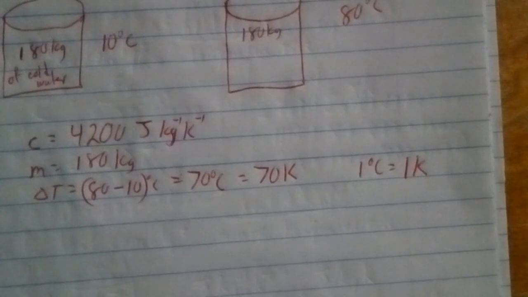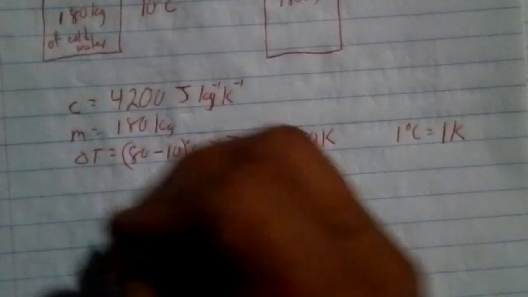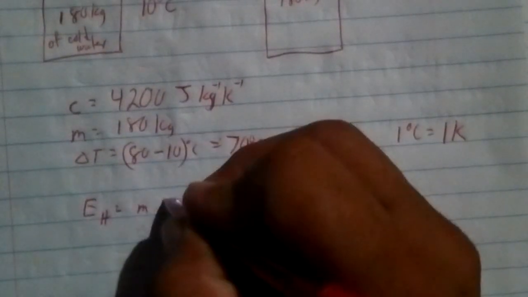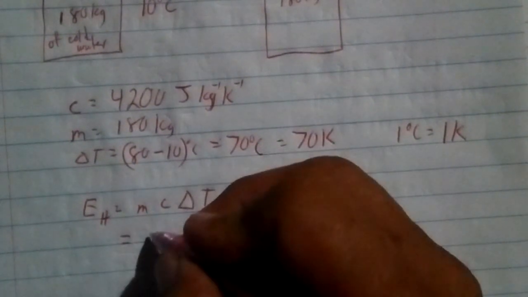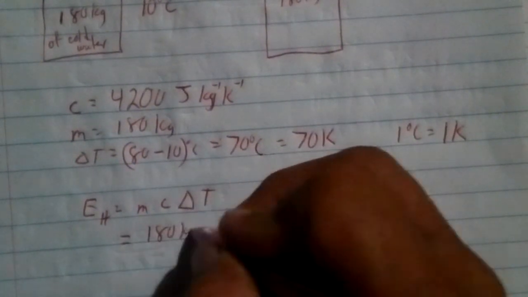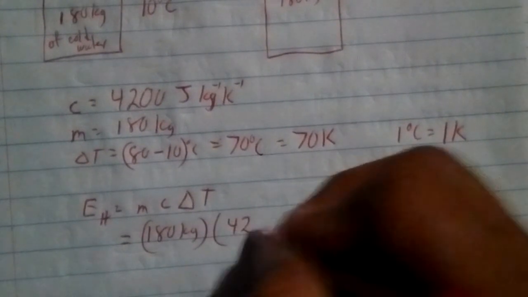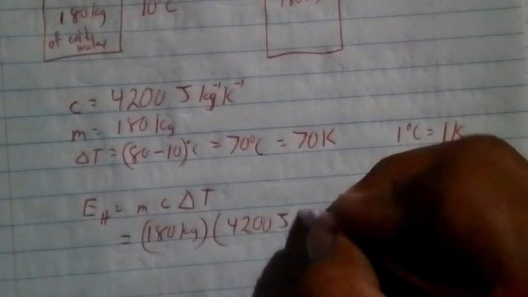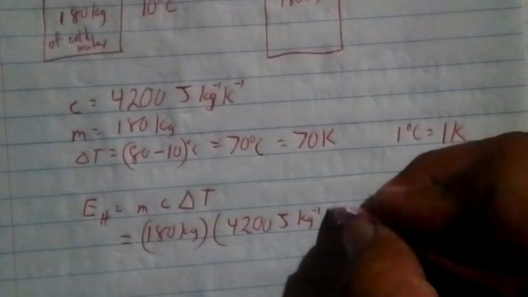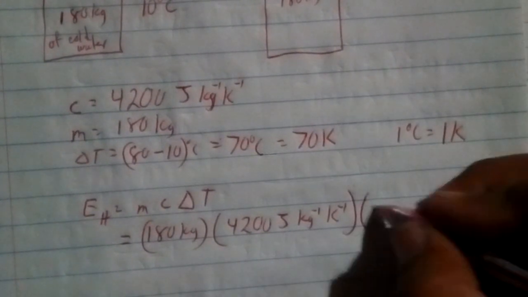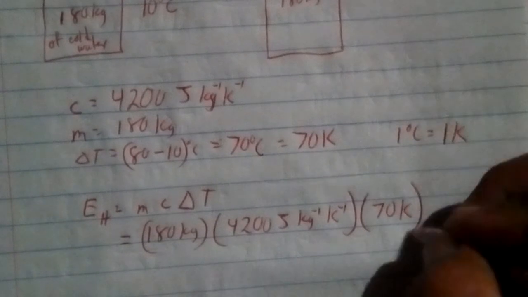Okay, so now the energy required. We know that the energy is equal to mass times specific heat capacity times change in temperature, which is then 180 kilograms times the specific heat capacity, 4,200 joules per kilogram per Kelvin, times the change in temperature, which is 70 Kelvin.